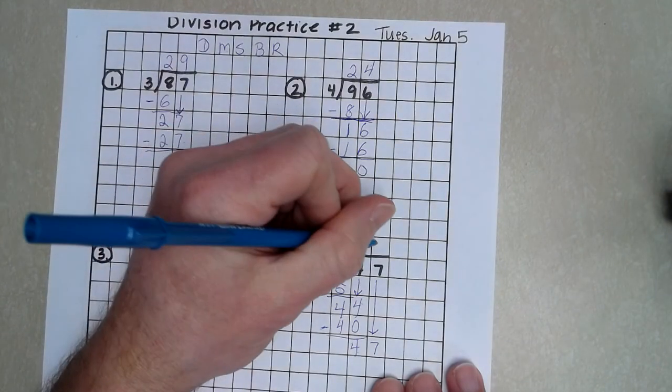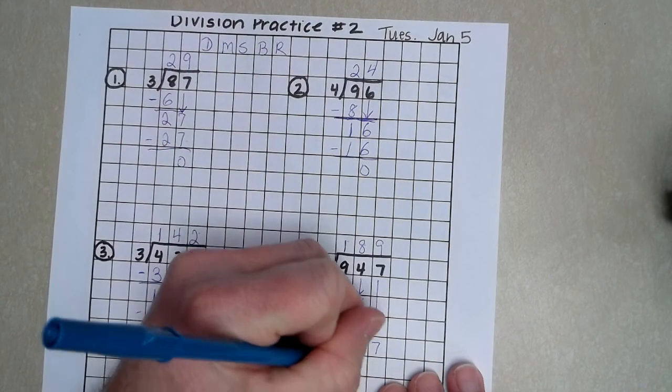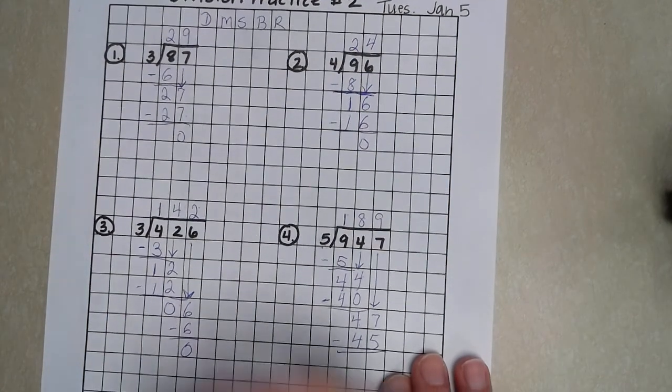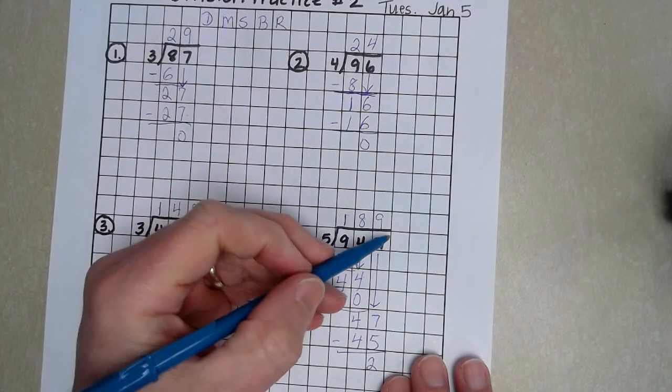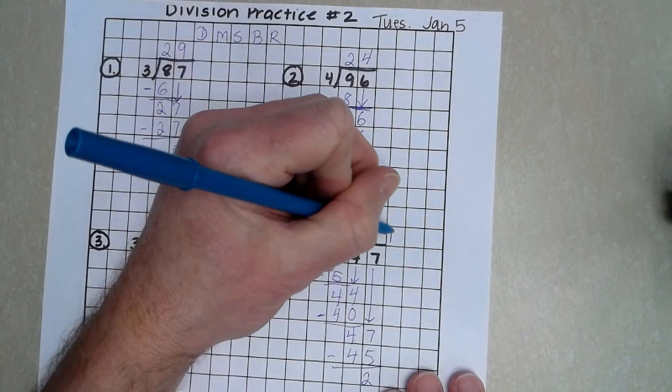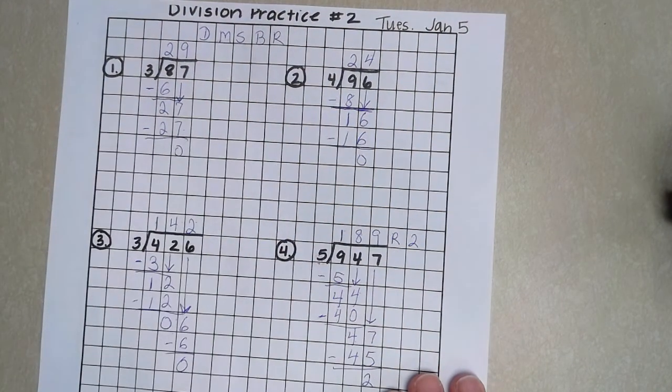5 times 9 is 45. And we subtract that, and we have 2 left over. There's no more to bring down. So we have 189 with a remainder of 2 items left over.